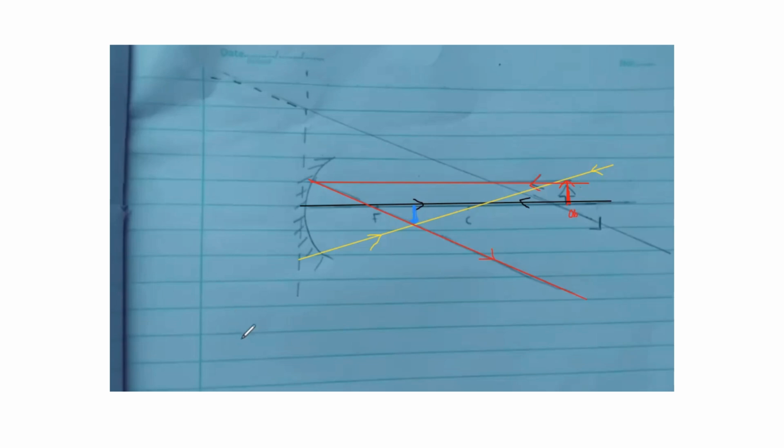Your image is firstly inverted, upside down, no? Inverted. What else? Small. Real or virtual? Real. Real.